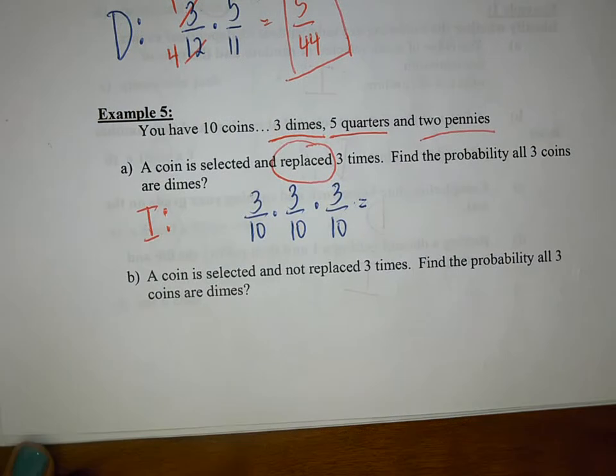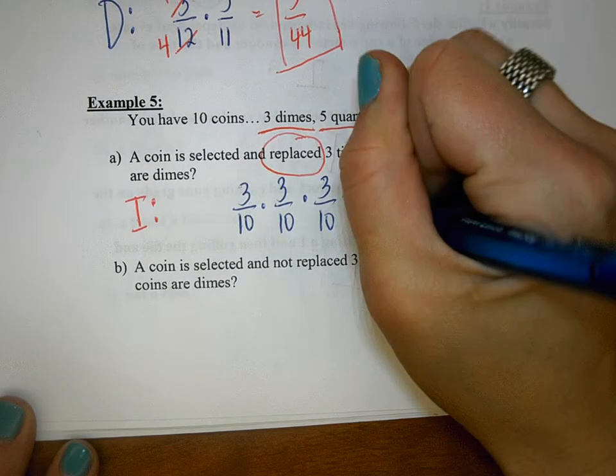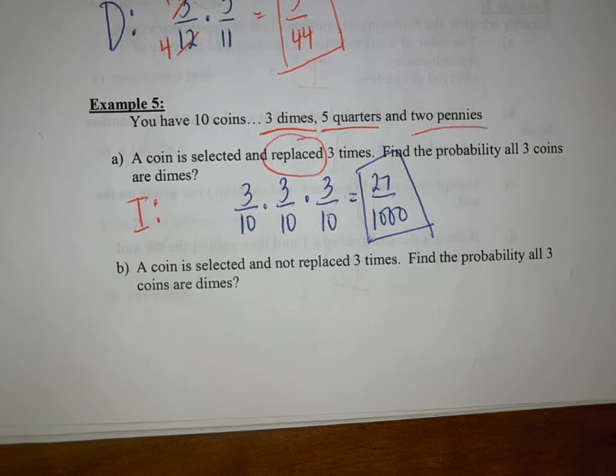Okay. So then we multiply it all, and what do we get? That's the answer. Good job. Okay, I'm going to give you about 20 seconds to do B on your own. I need to have the whiteboards on your guys' desks.